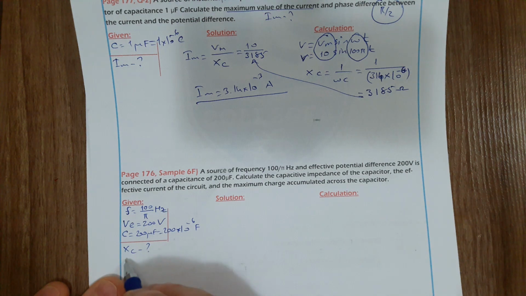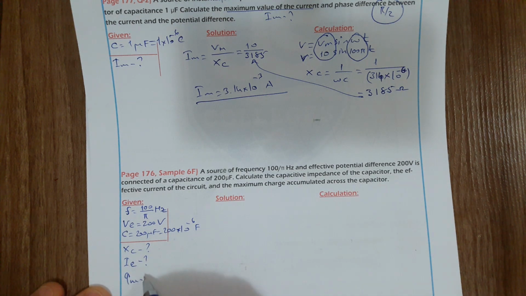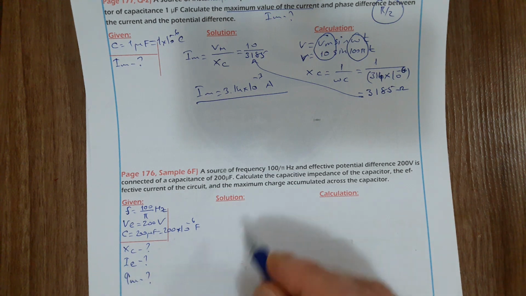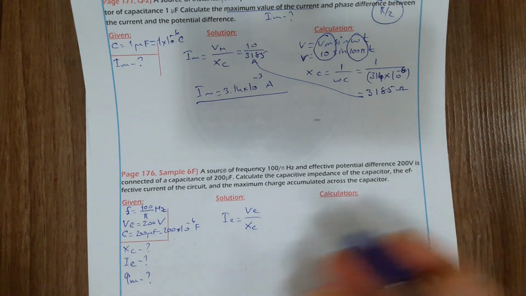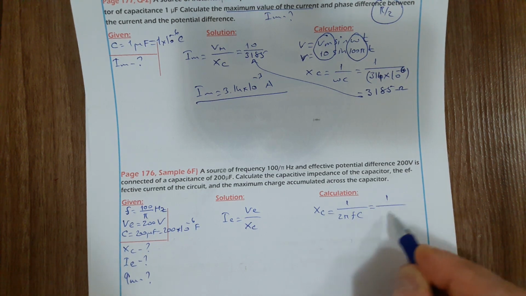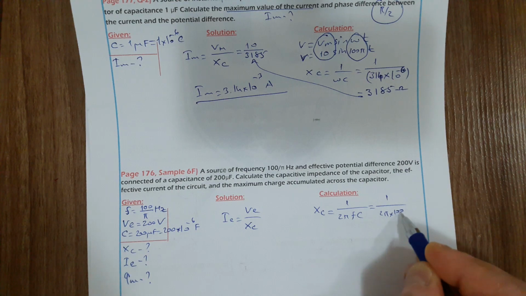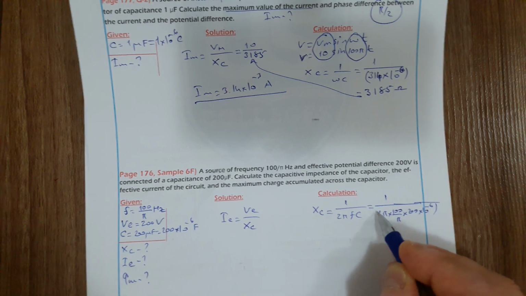The effective current of the circuit, IE, is the question. The maximum charge accumulated across the capacitor, Qm, is the question. Of course, to calculate IE, we need Ohm's law, VE divided by Xc. V is given, but Xc must be calculated, and it's also a question. Let's calculate Xc first, which is equal to 1 over 2 pi F C. So 1 over 2 pi, F is 100 over pi, multiplied by C is 200 times 10 to the power of negative 6. Don't forget the bracket.